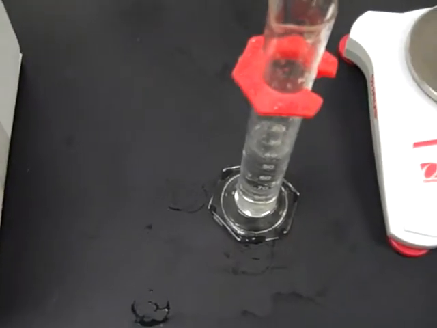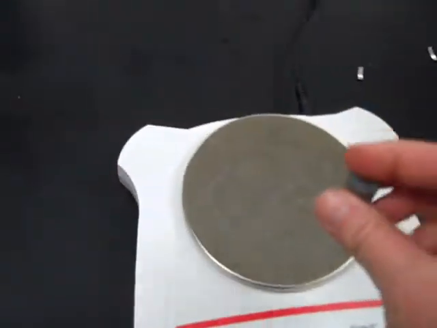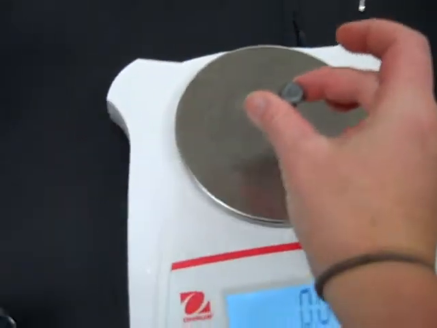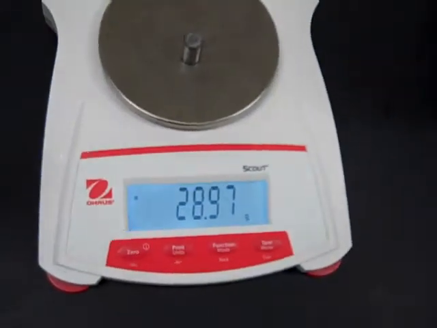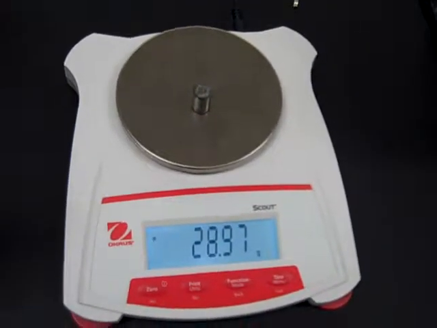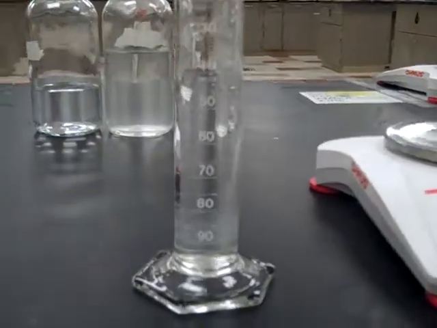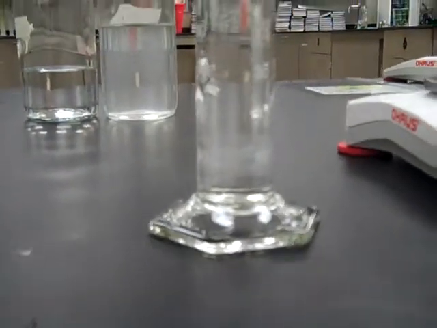And then for the last part, we're working on the irregular solid. My irregular solid is an L, which stands for lead. Placing it on the balance, that lead sinker weighs 28.97 grams. All right, we're using the water displacement method. So we've placed water into our graduated cylinder.